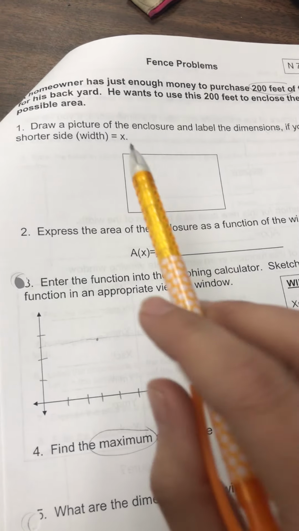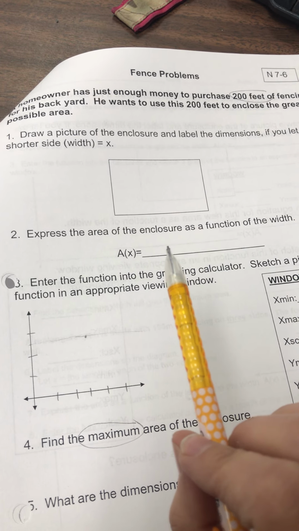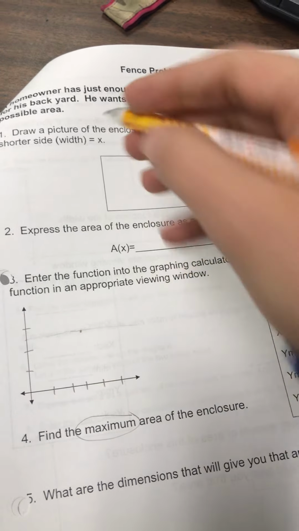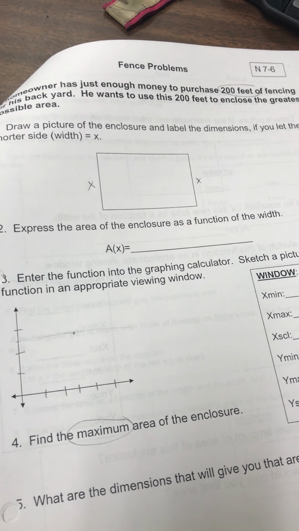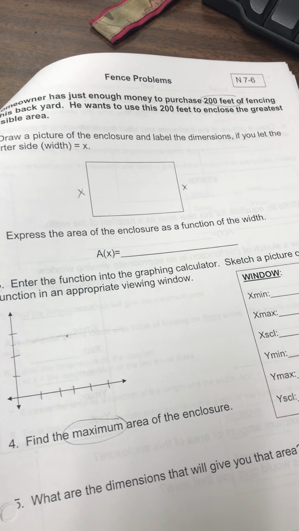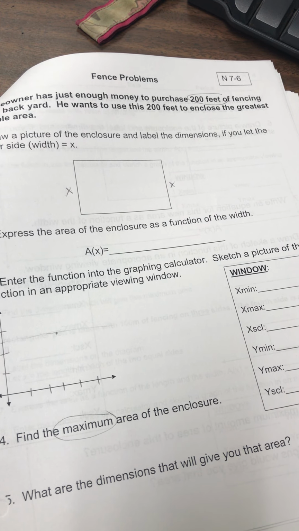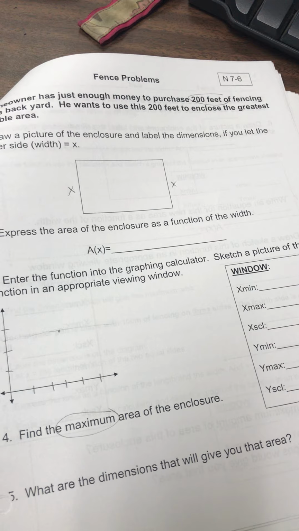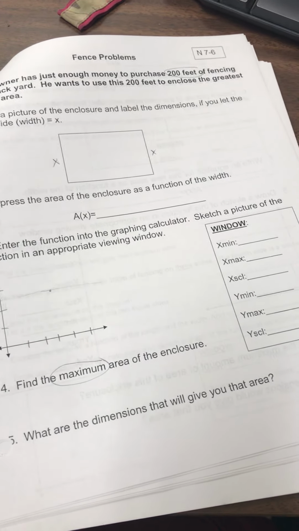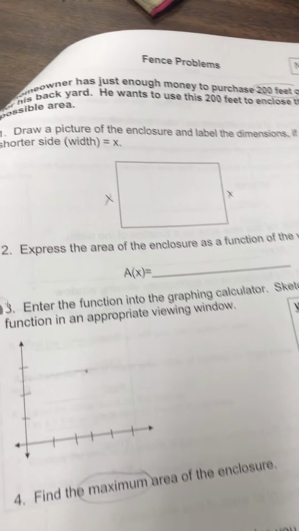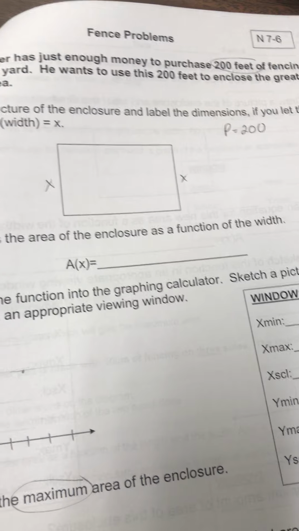So number one, draw a picture of the enclosure and label the dimensions. If you let the shorter side equal the width, which is x, so your shorter side you know is going to be x. Okay, it tells you that in the problem. And you know you have 200 feet. So your P, which is your perimeter, is equal to 200.